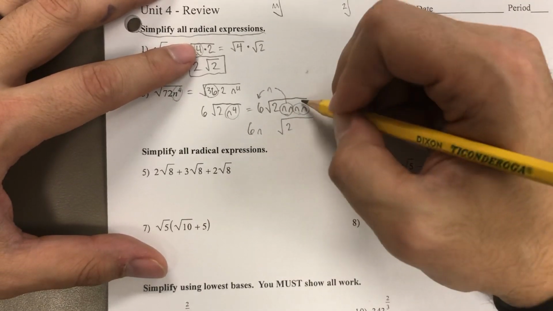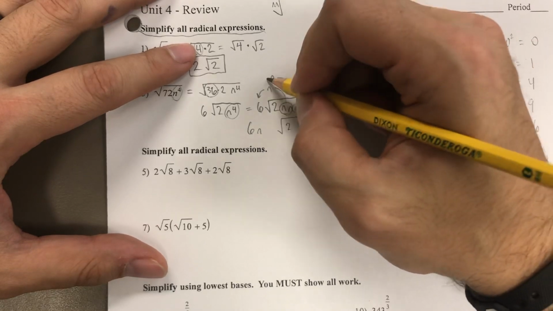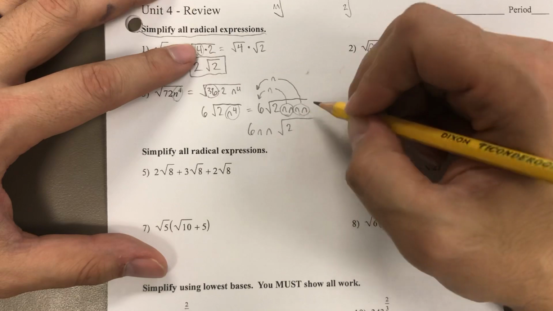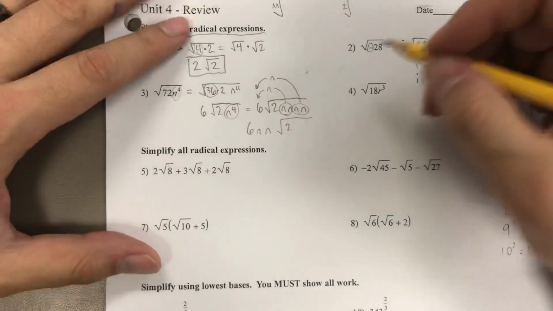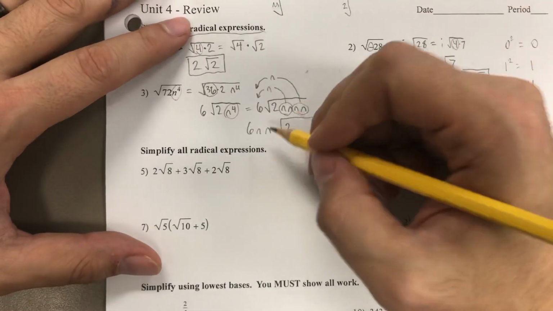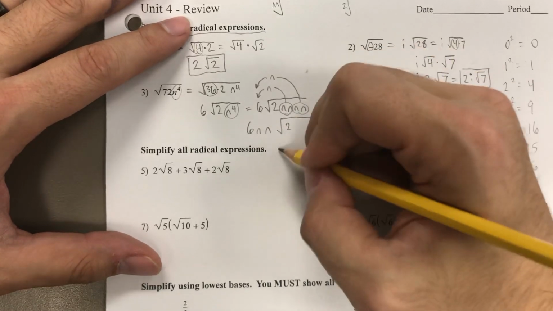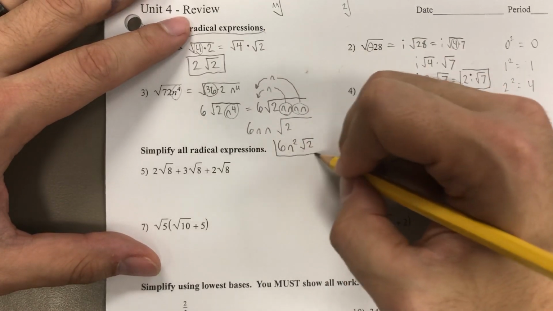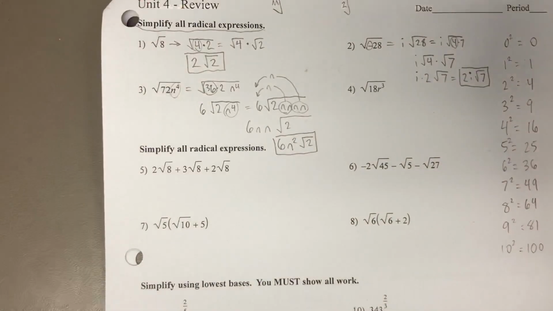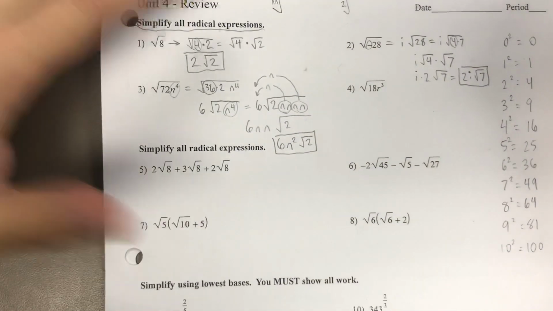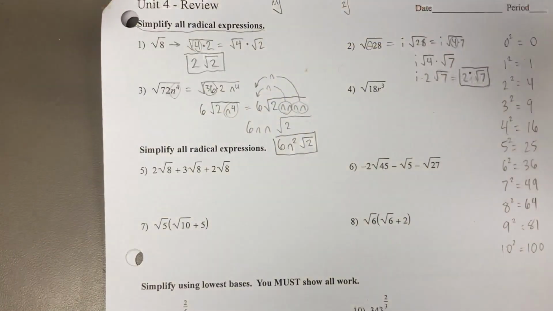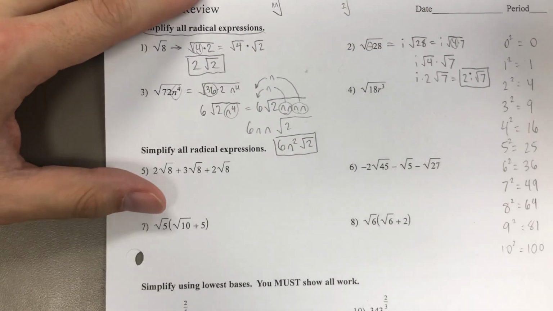And then this other pair of n's also becomes a single n on the outside. So I have another n that's multiplying in there. And now all of these n's are gone because they've both been square rooted. And I just have 2 by itself. So n times n is n squared, so this becomes 6n squared, square root of 2. And that'd be our answer for number 3. And that's completely simplified. You can just do the number part and then the variable part. That's what I usually do with it.